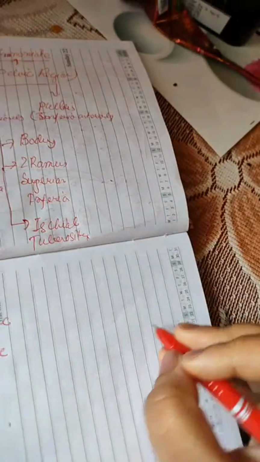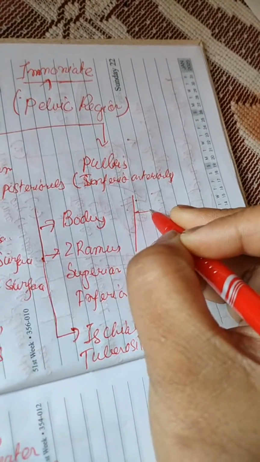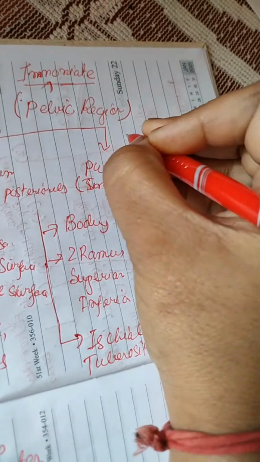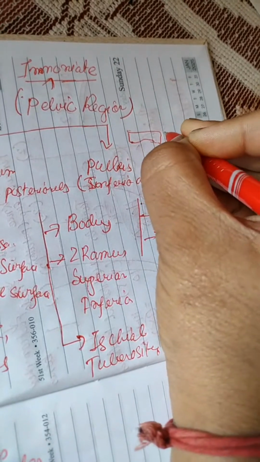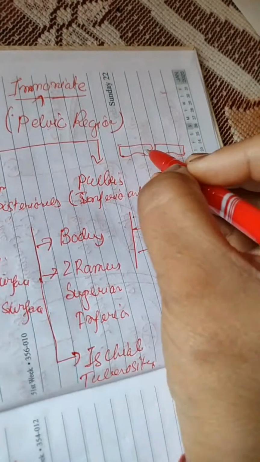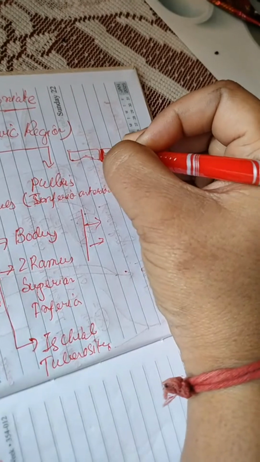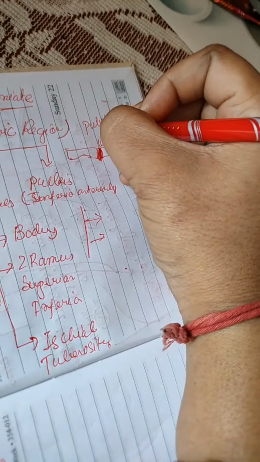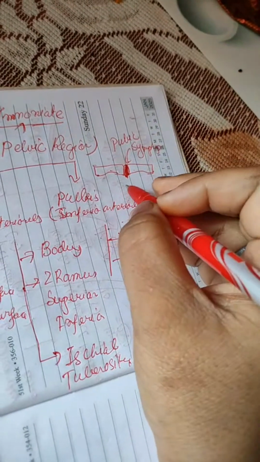After this, we have another part, that is the pubis. Where is it located? It is located inferior and anteriorly. Now I'll just draw the lower portion. So this is how this bone looks. If you join the two hip bones, in between you will get a joint, and this joint is called the pubic symphysis.